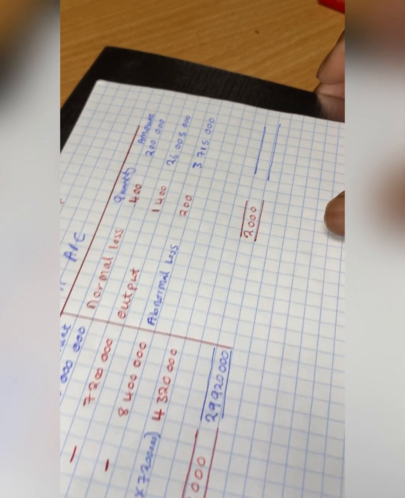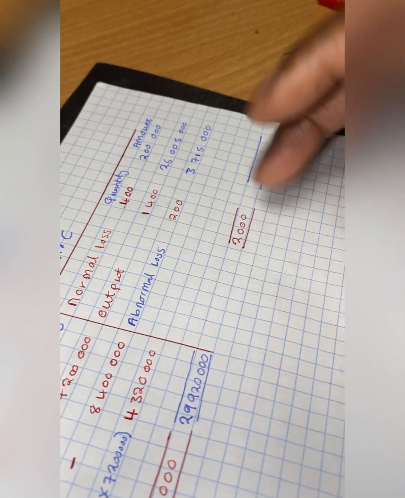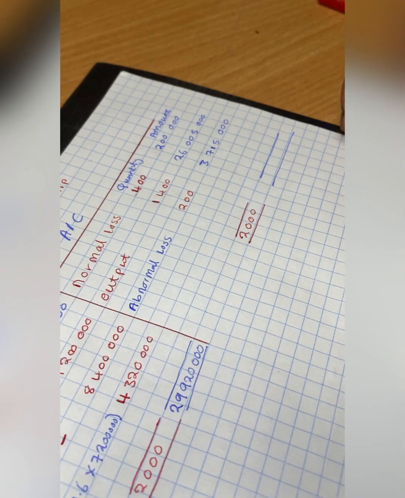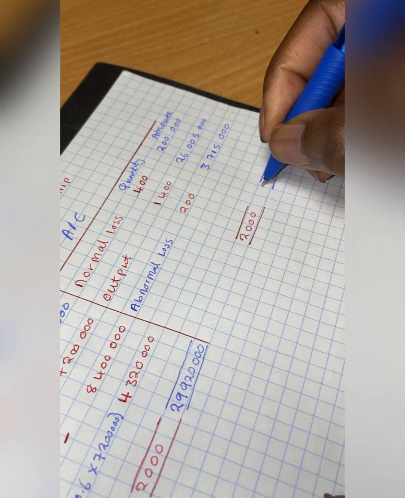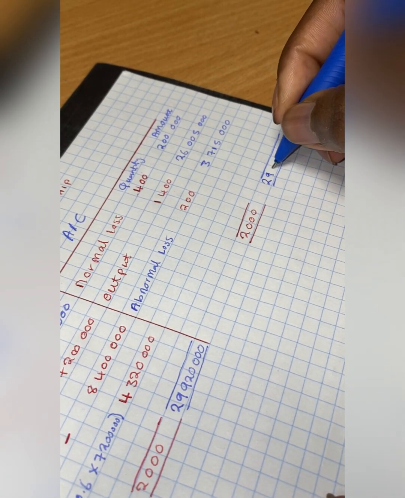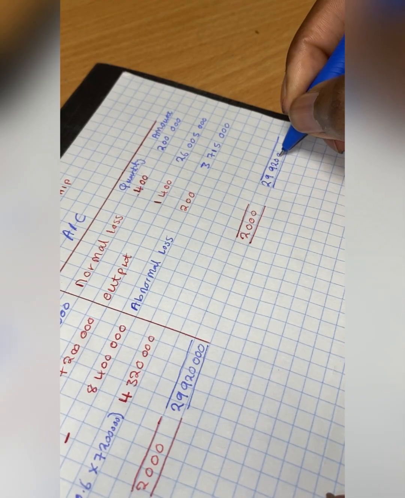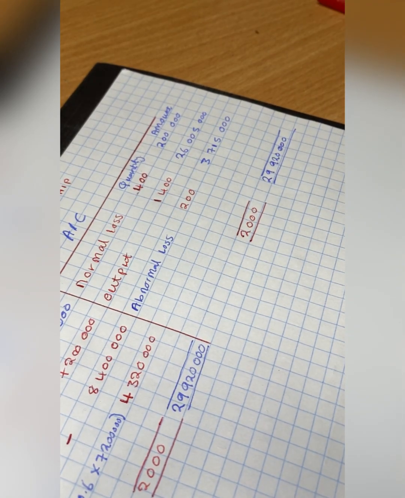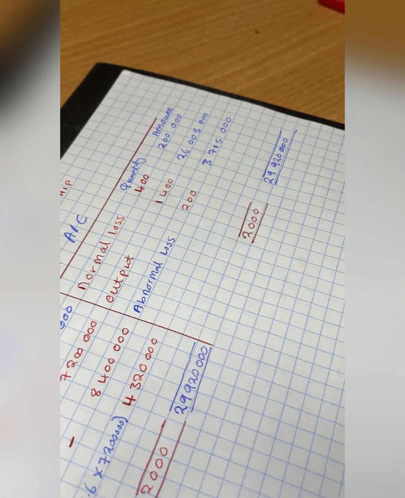Then on the credit side, when I add all this, it's giving me the same figure, which confirms that our job is well done. So it's giving me 29,920,000. That's how we find the process account. So we are done with process A. We can now go to the process B account.